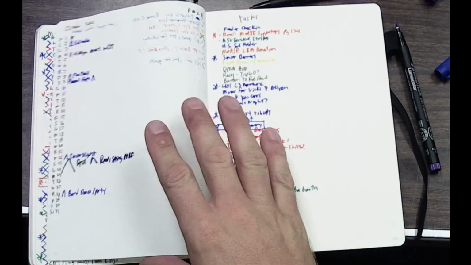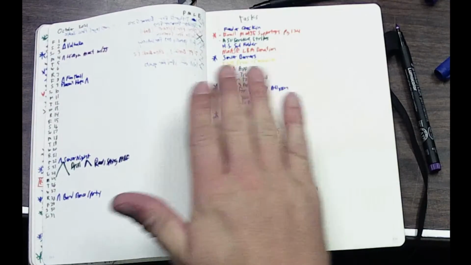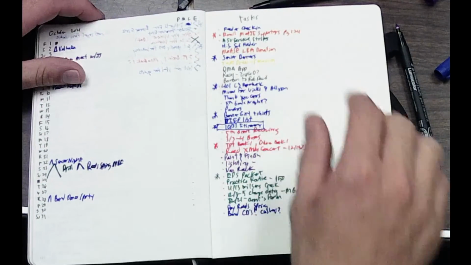Okay, so now I've moved all the stuff that I didn't get done over here to this page. So this is a monthly task page, and I can kind of refer back to this.